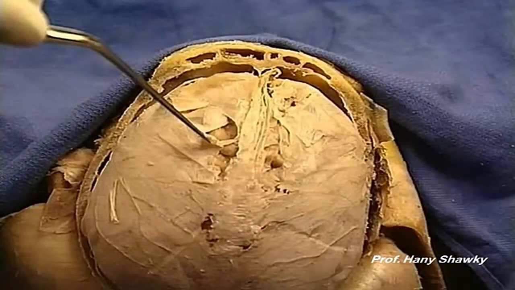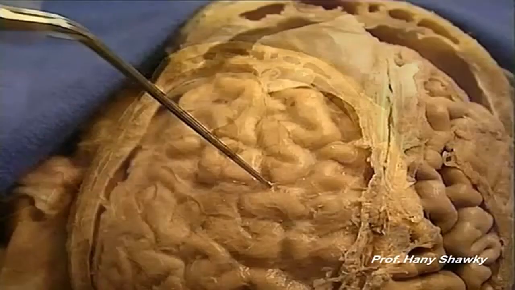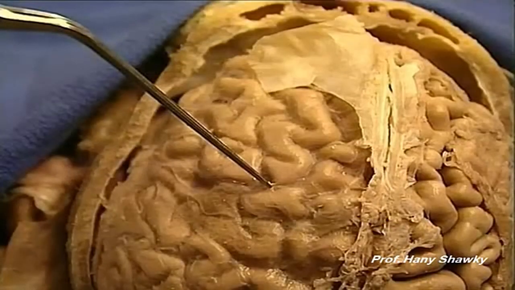In the cranial cavity, this is the dura mater. This is the arachnoid and pia mater covering the surface of the brain.